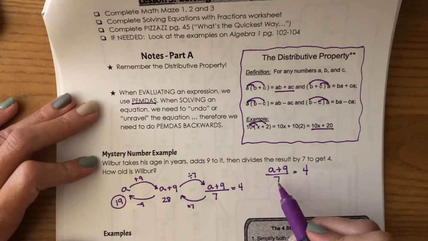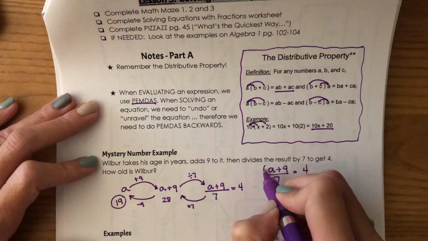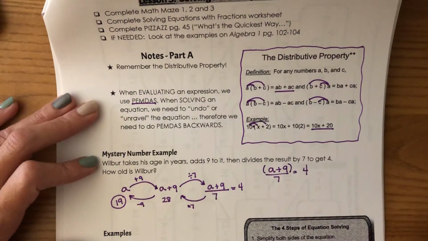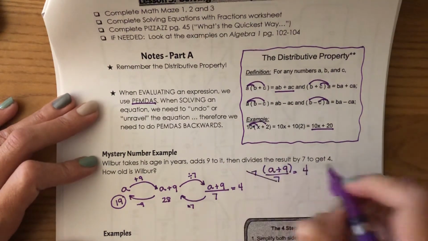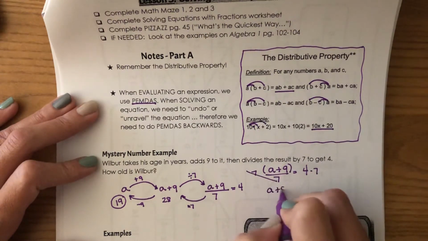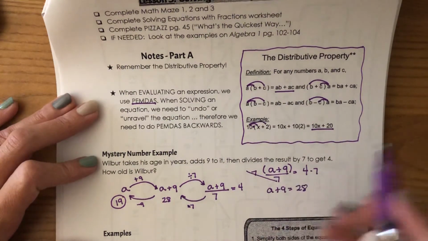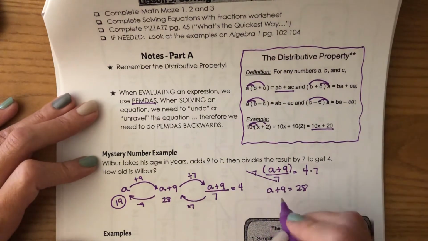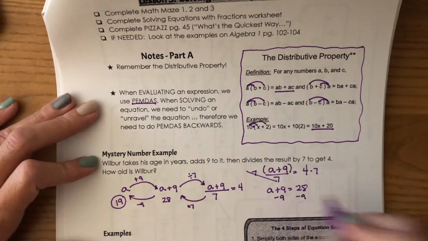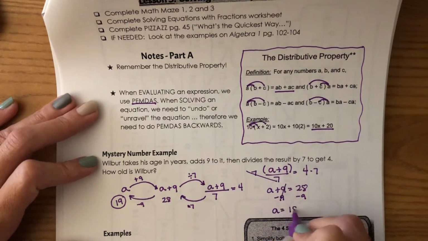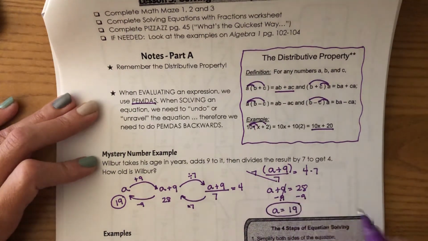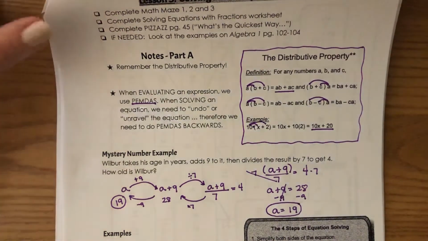I know that I need to undo the division first because my numerator is kind of like an invisible parentheses. I can't touch my numerator until I get rid of the division. So I'm going to multiply by 7 on both sides. I get A plus 9 equals 28. Now I still want to get A by itself, so I'm going to subtract 9 from both sides. Those cancel out, and I get A equals 19, right? Am I doing that right? Oh, I just had a brain fart about subtracting. So he's 19 years old.